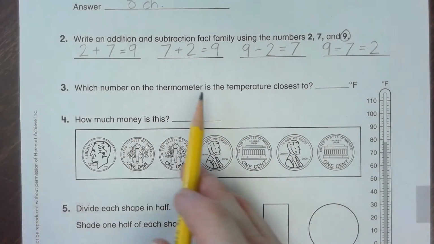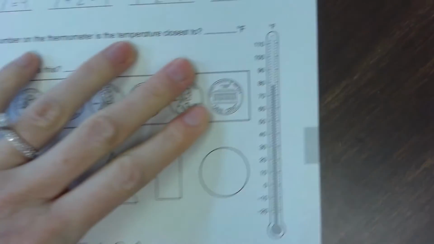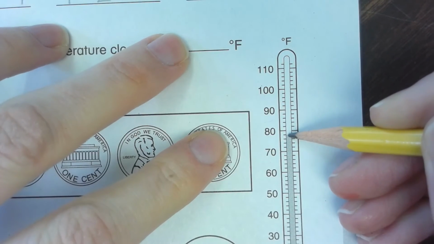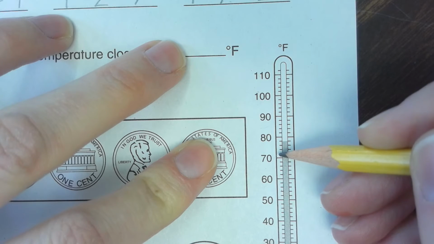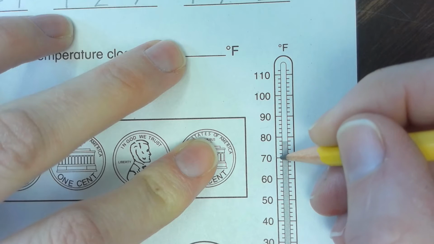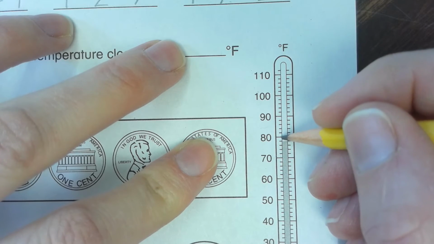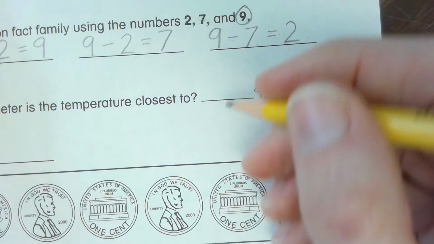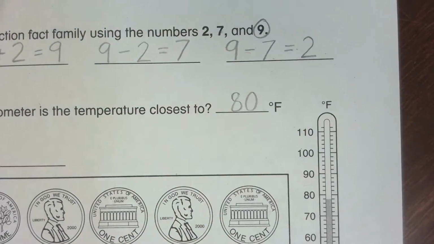Which number on the thermometer is the temperature closest to? So take a look at your thermometer. Our line comes between 70 and 80, right? It's between those two tens. Now, is this line closer to 80 or closer to 70? Right, it's closer to 80. It's only one line away from 80, so it's closest to 80 degrees Fahrenheit.